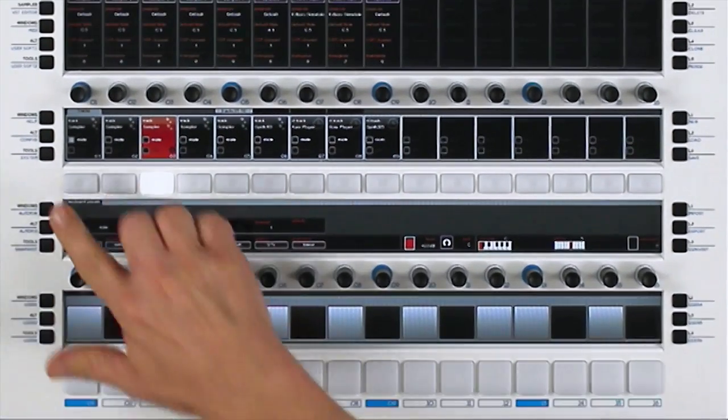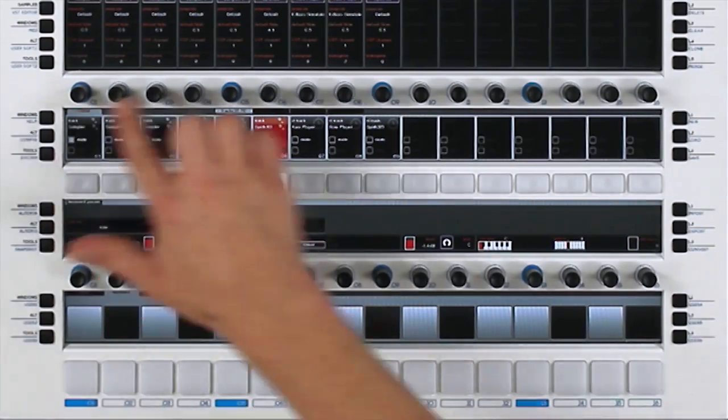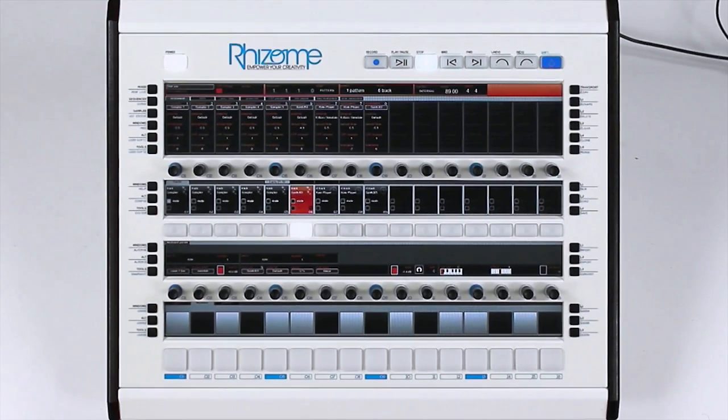Then, there's a line of 16 backlit buttons, and a second line of 16 push encoders. And finally, a transport bar to trigger the play, record, backward, forward, undo, and redo functions.